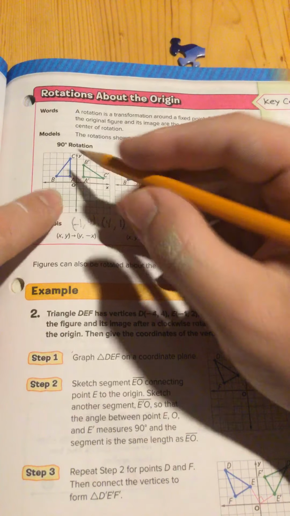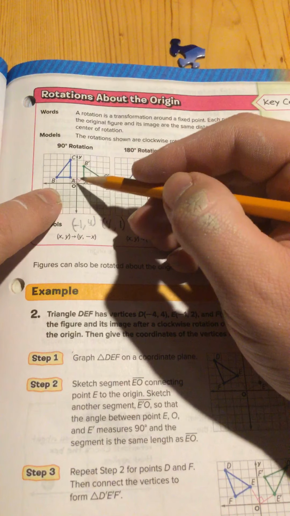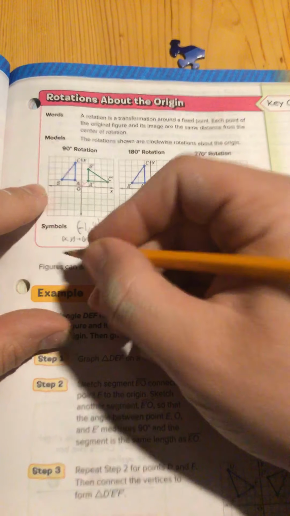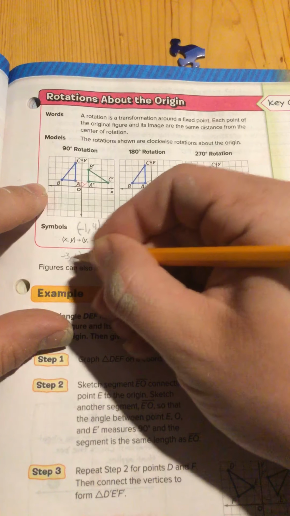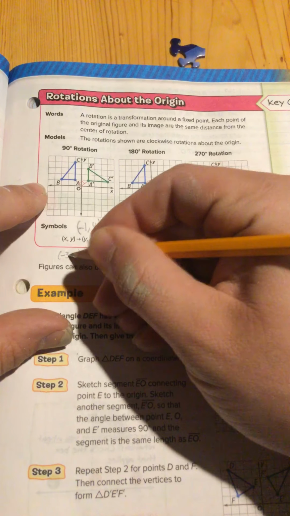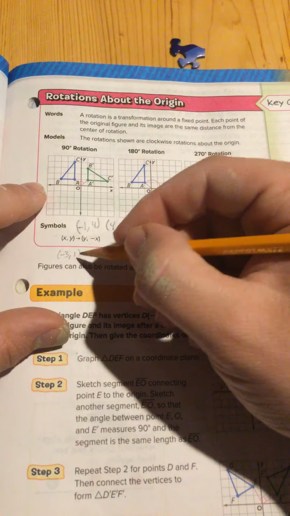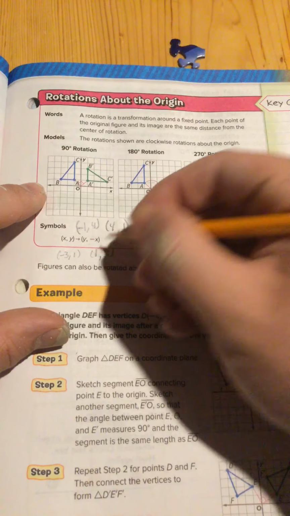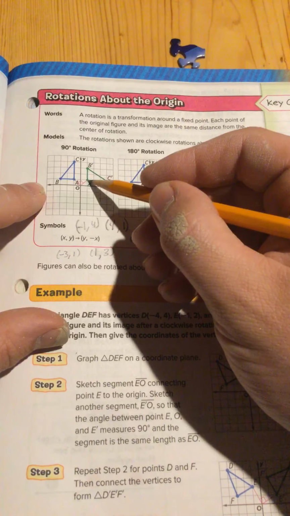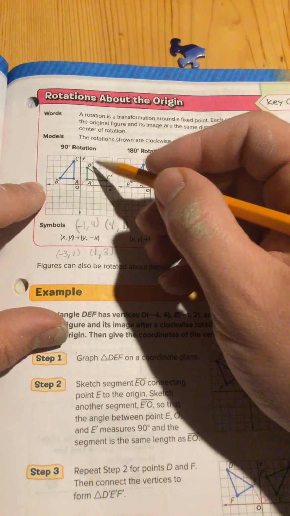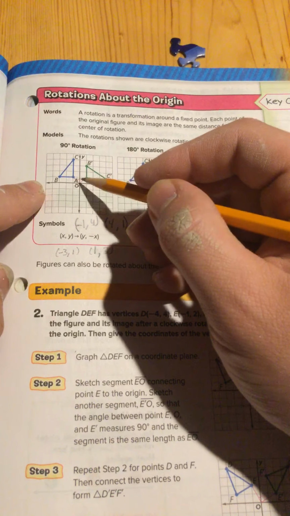Another example would be, let's look at b. -3, 1. So b was -3, 1. The opposite of -3 is 3, and we move that to the y value, and our y value goes to the x value. 1, 3. 1, 1, 2, 3. That's our 90-degree rotation around the origin.